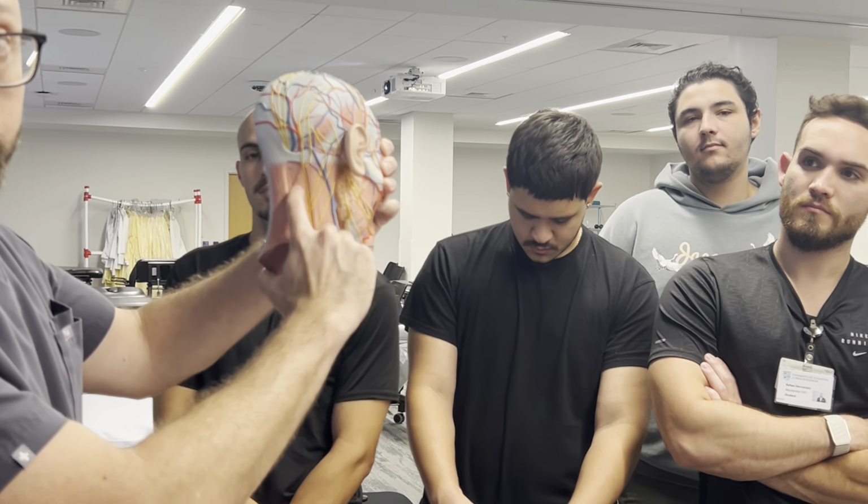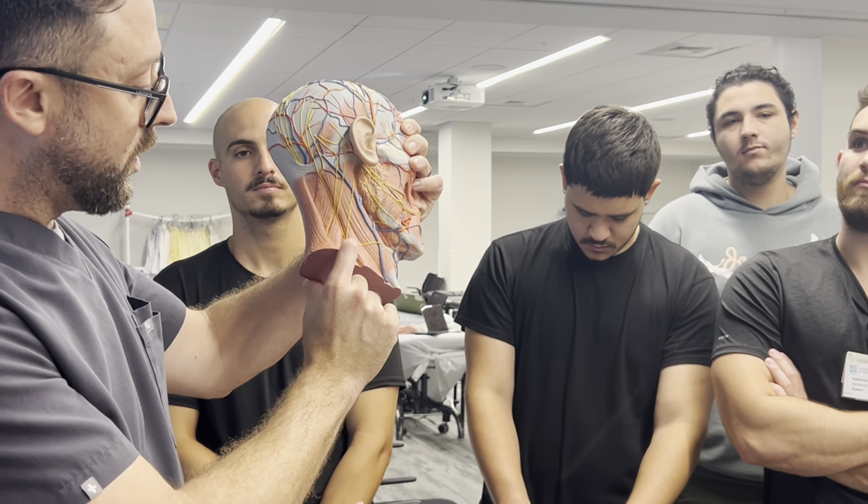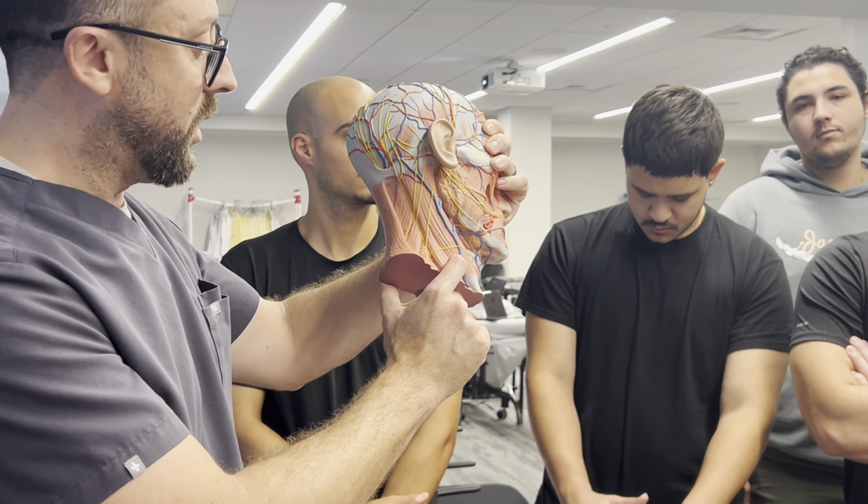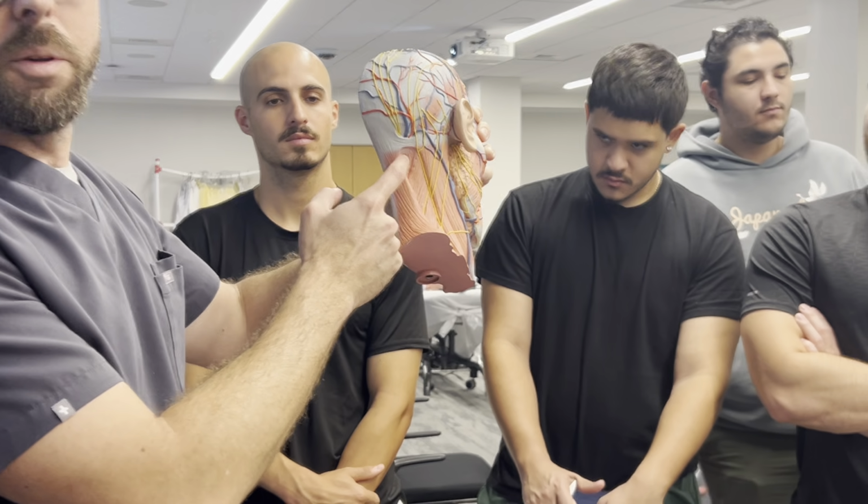Can you show it this way? Sorry. Okay, splenius capitis, levator, middle, anterior scalene, SCM. Okay, this is semispinalis capitis.